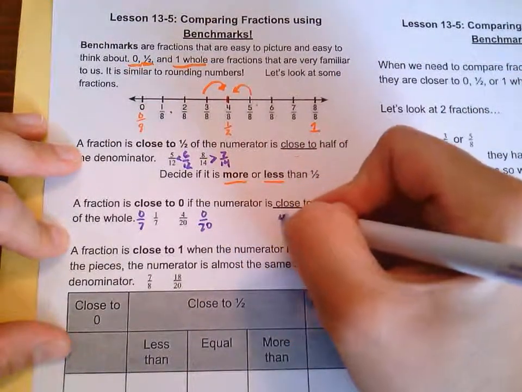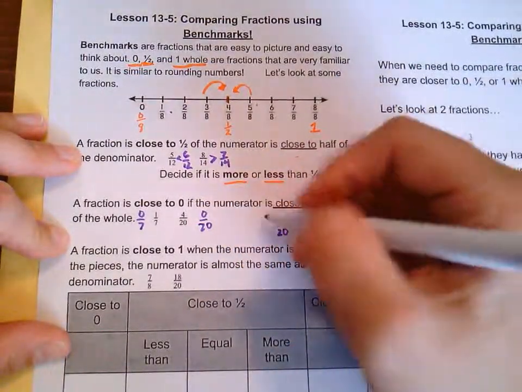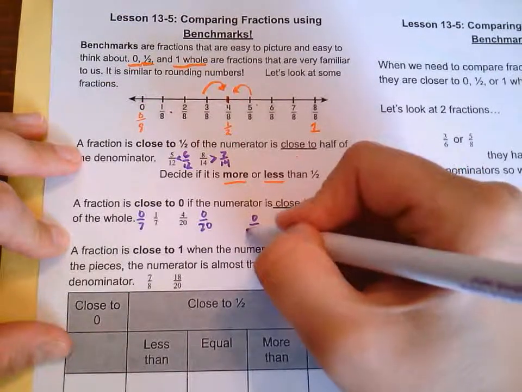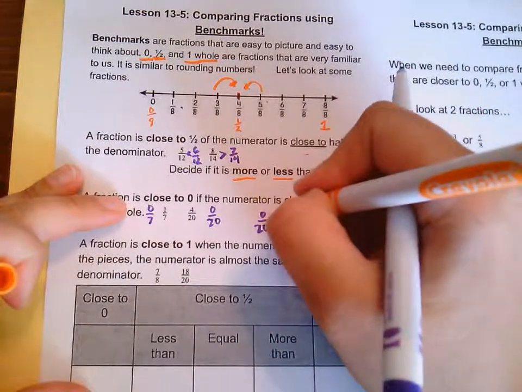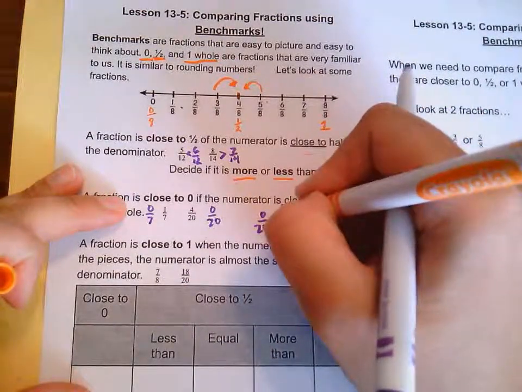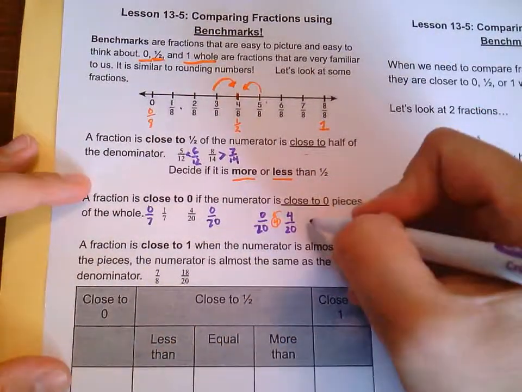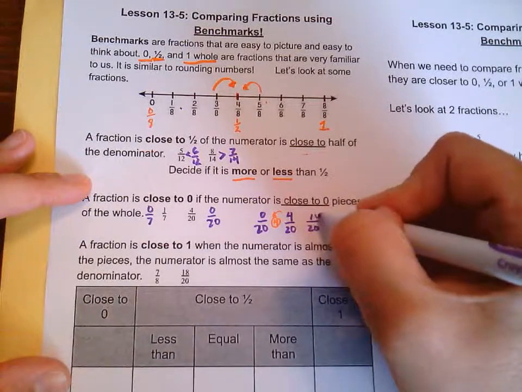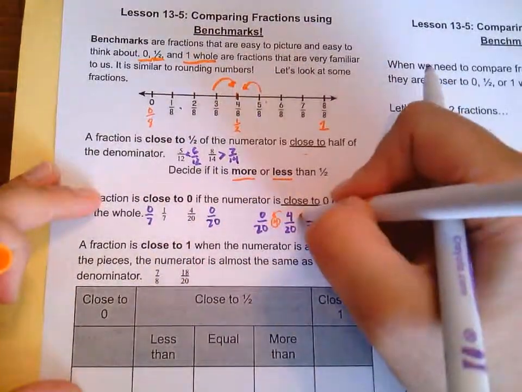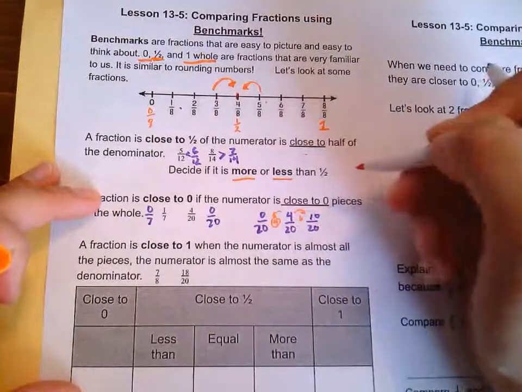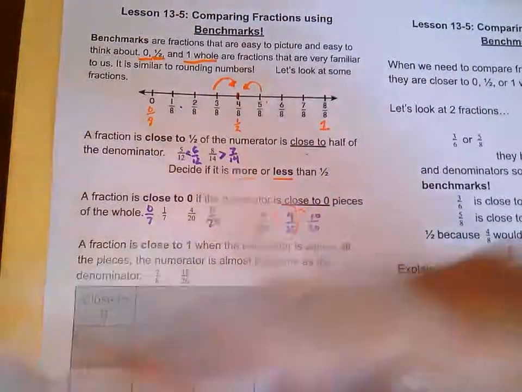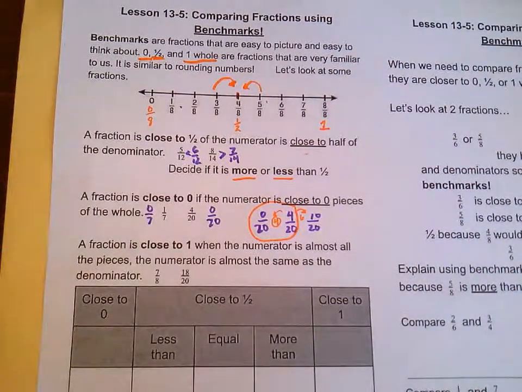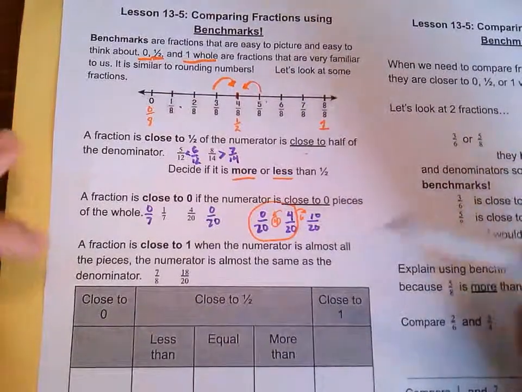When I look at 4/20 a little bit closer, I know that we are 4 pieces away from being 0. And then if I want to compare it to a half, which would be 10/20, I see that we are 6 pieces away from being a half. And therefore I know that it is closer to being 0 than it is to being a half. And if I saw that on a number line, I would see the exact same thing.